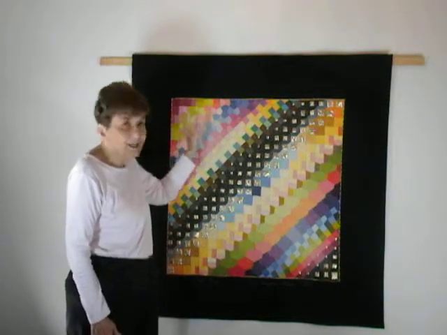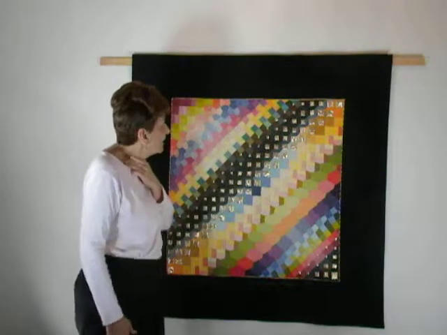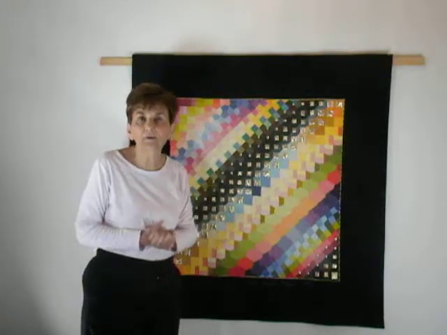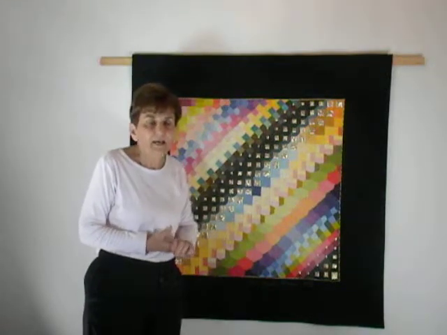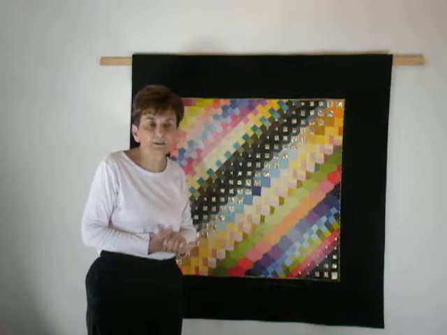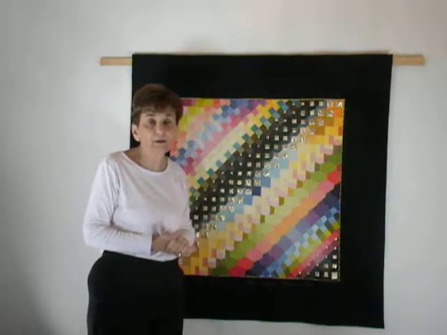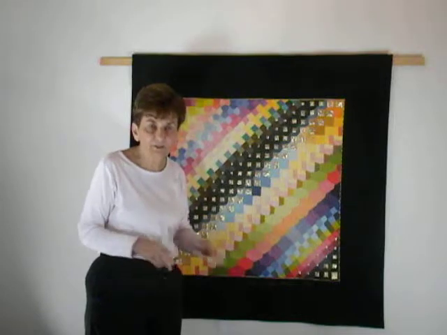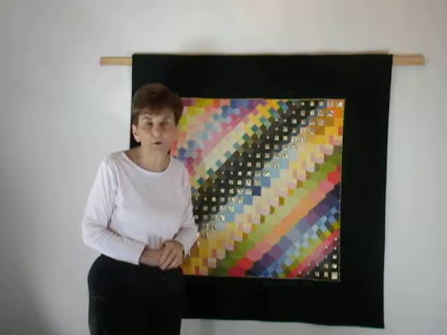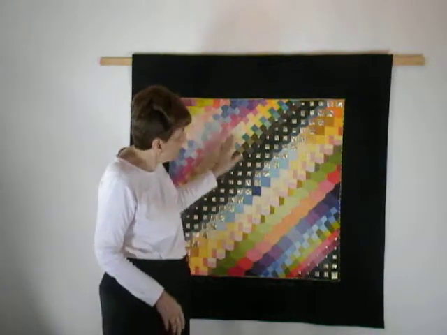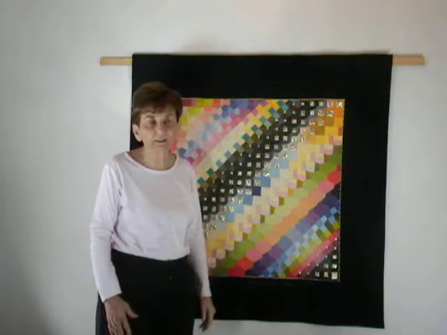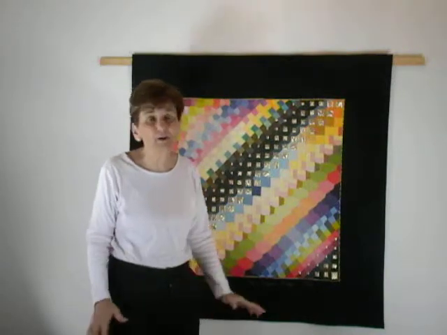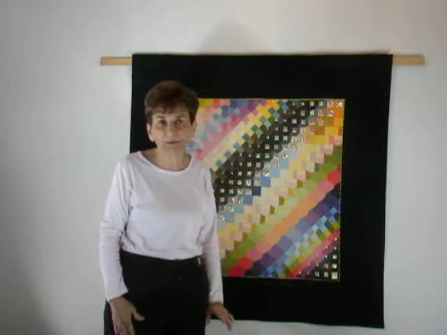When I first began to design this quilt, I thought, well, maybe I'll make this a proper four-color map. And basically, mathematicians know that any map, no matter what the shape or size, on a flat surface, can be colored in four colors. Well, I tried making this design in four colors, and it looked very terrible. There was no aesthetic appeal to it at all.